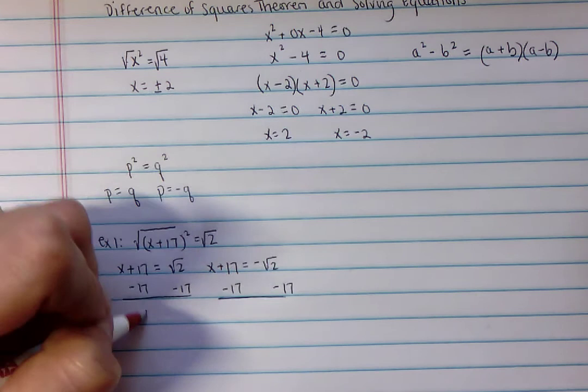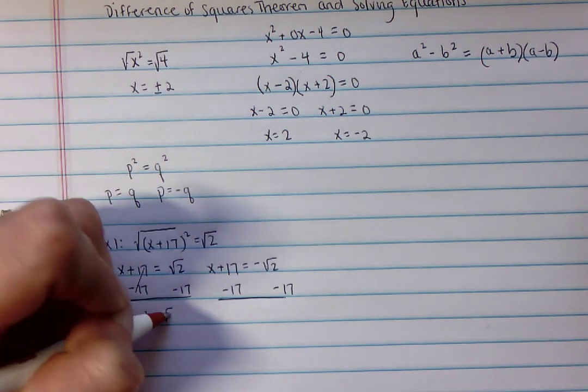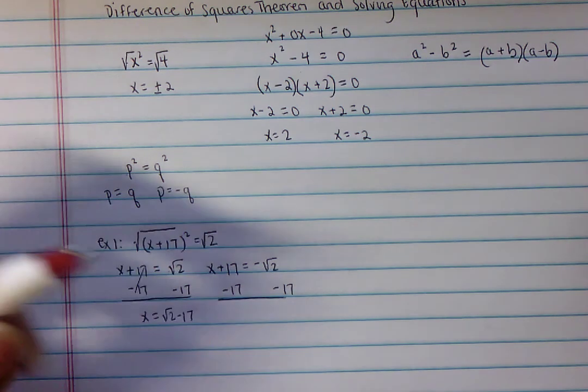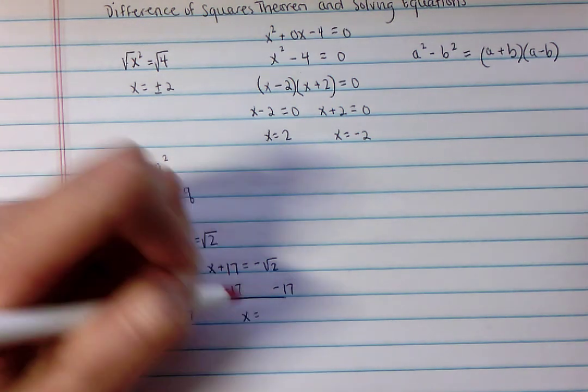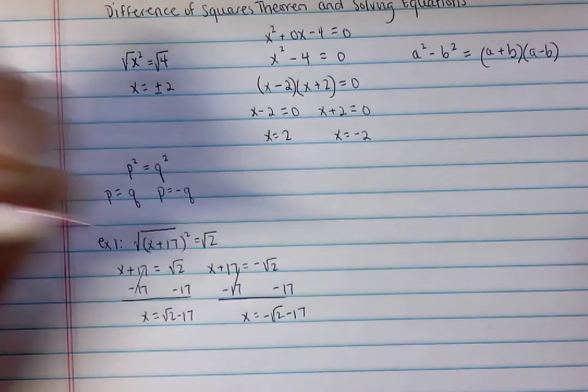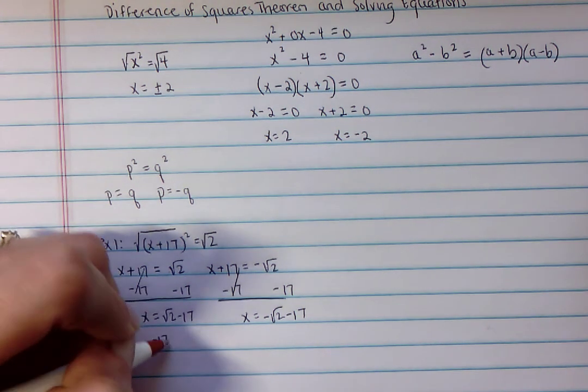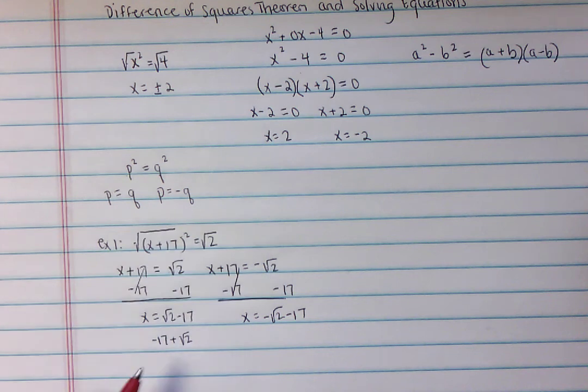And so you get x equals root 2 minus 17. And then on this one, you'll get x equals negative root 2 minus 17. Okay? And so another way you can write this is negative 17 plus root 2. So it doesn't matter, I guess, which way you write that. Just know that that's basically how you do that one.